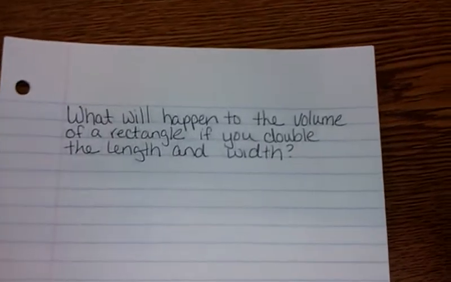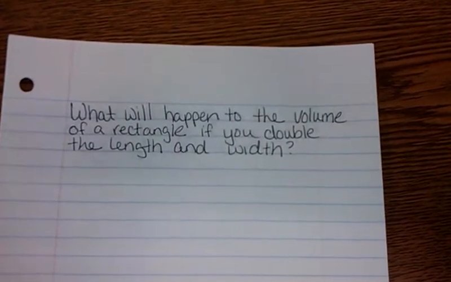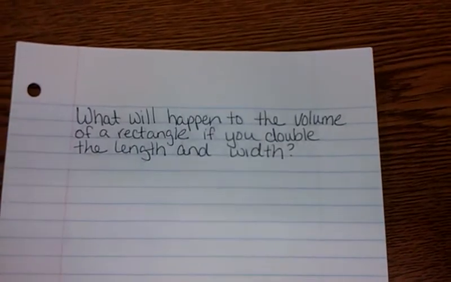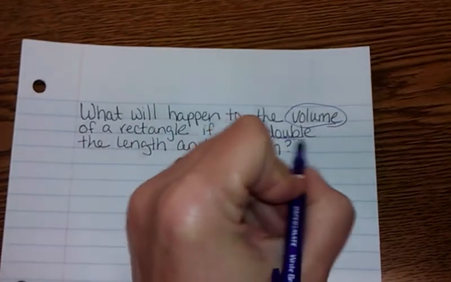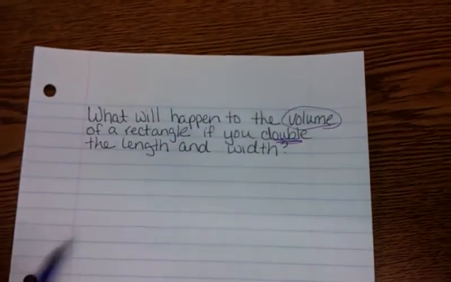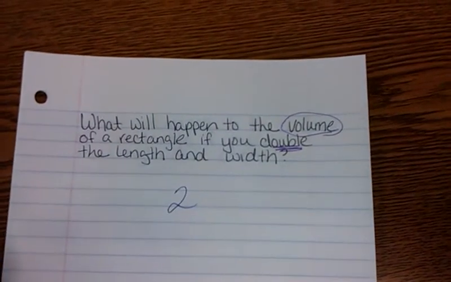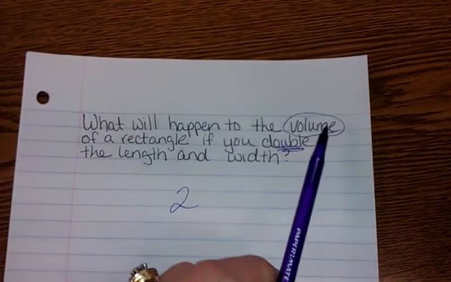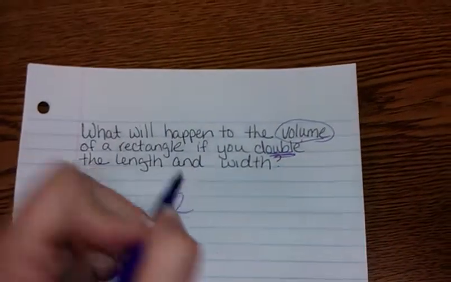Okay, pause the video, see if you can figure out this one. This one says what will happen to the volume of the rectangle when you double the length and the width. Okay, double, I'm going to make that my base. Volume is to the third power.